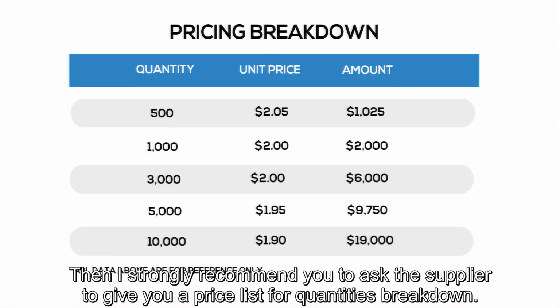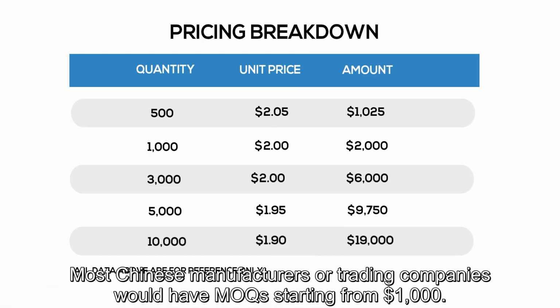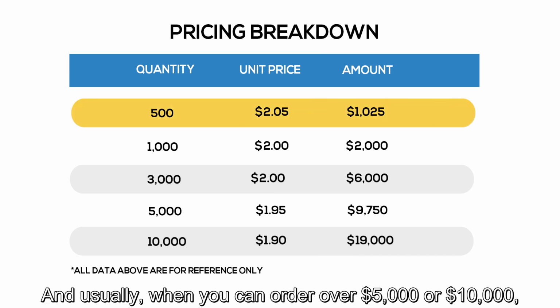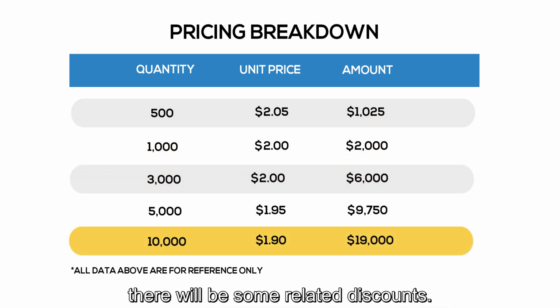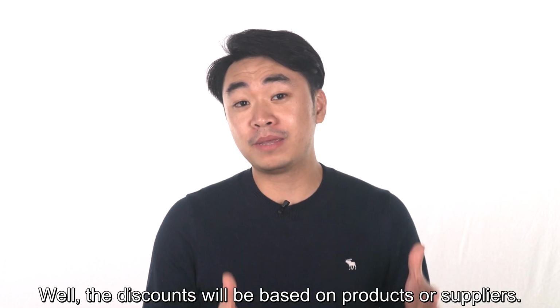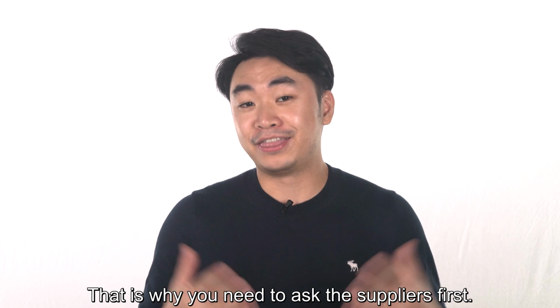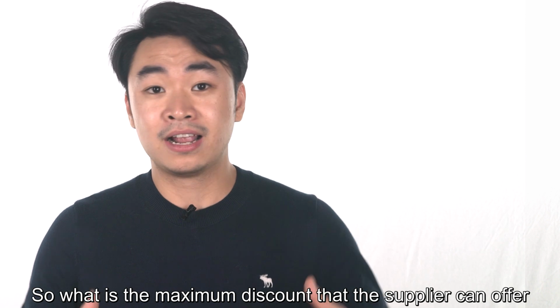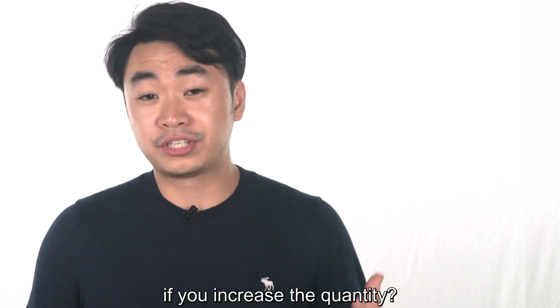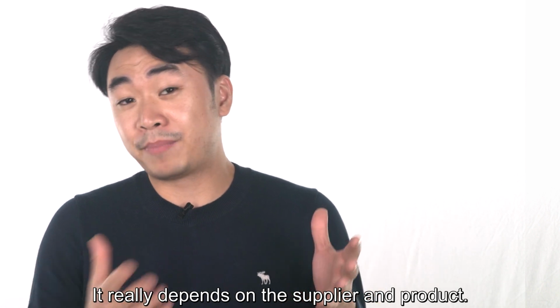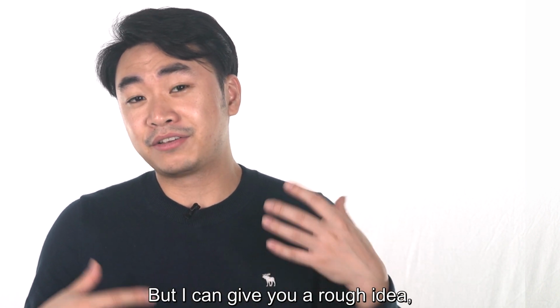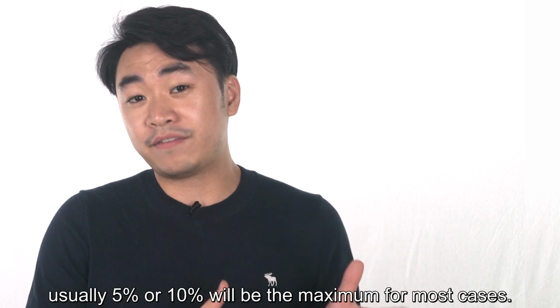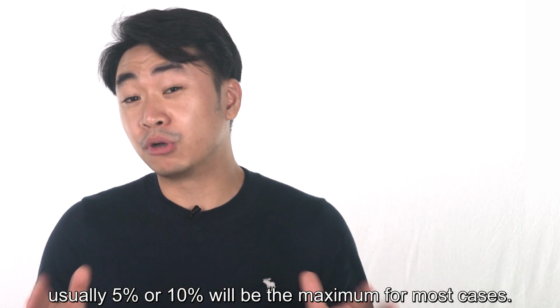for quantity breakdowns. Most Chinese manufacturers or trading companies will have an MOQ starting from $1,000, and usually when you order over 5,000 or 10,000 US dollars, there will be some related discount. The discount will be based on the product or supplier, and that's why you need to ask the supplier first: what is the maximum discount that the supplier can offer you if you increase the quantity? It's really based on the supplier and product, but I can give you a rough idea: usually 5 or 10% will be the maximum for most cases.